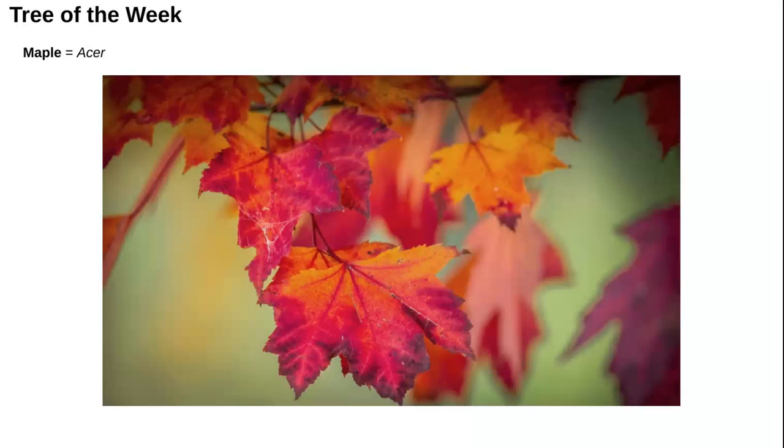So let's get going with the tree of the week. This week, our tree is going to be maple. Maples being any tree species from the genus Acer. And maples, I think most people have an idea of what a maple is, or they at least have an idea of the maple leaf. Certainly, if you're Canadian, you know what the maple leaf looks like because it's emblazoned on your national flag.